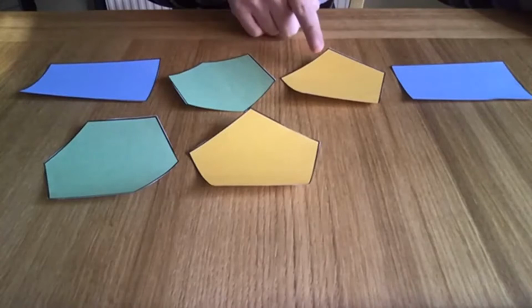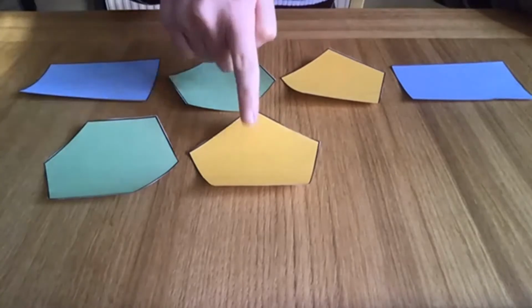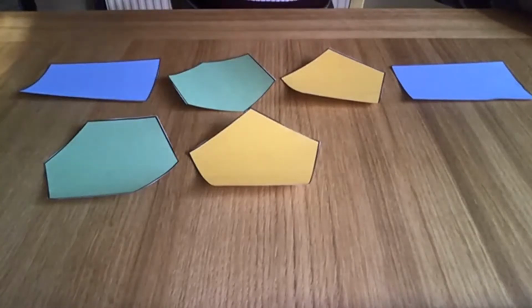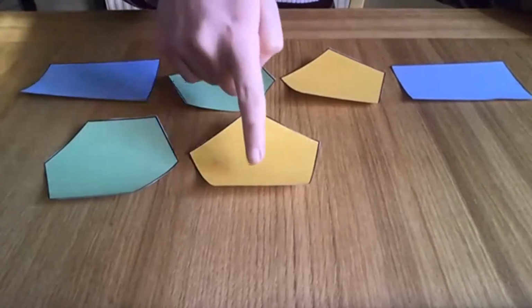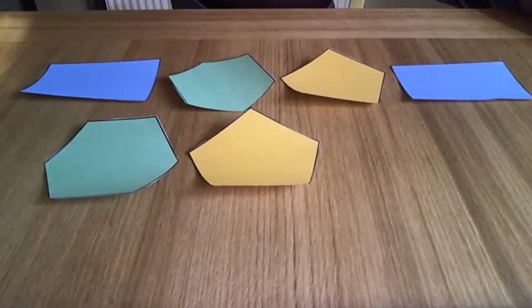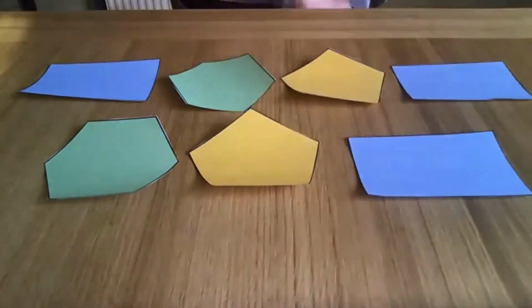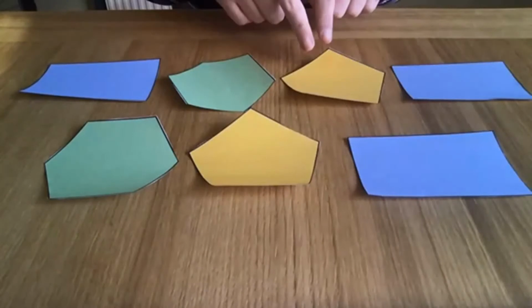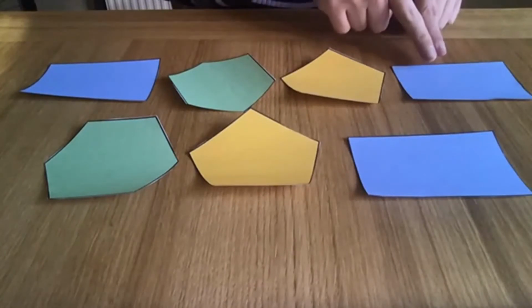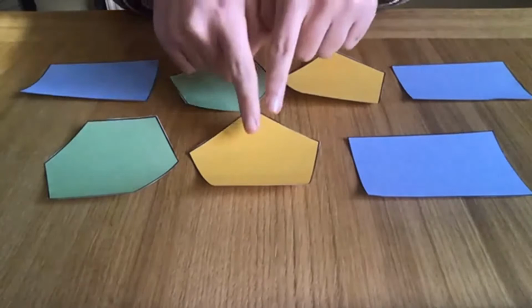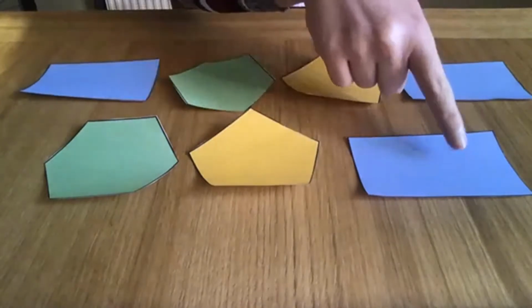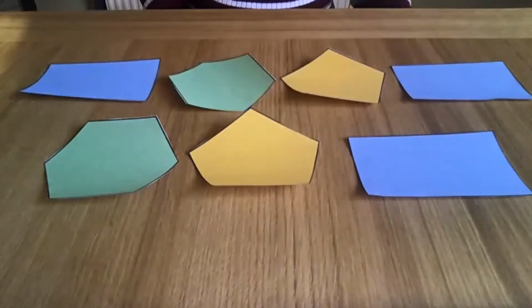So if we have a pentagon here and a pentagon here, and the pattern goes rectangle, hexagon, pentagon, rectangle, hexagon, pentagon, then we're going to need another rectangle, because look, after this pentagon here, we have a blue rectangle, and so after this pentagon here, we are also going to need a blue rectangle. So well done if you got those right.